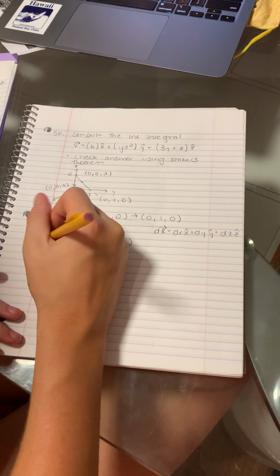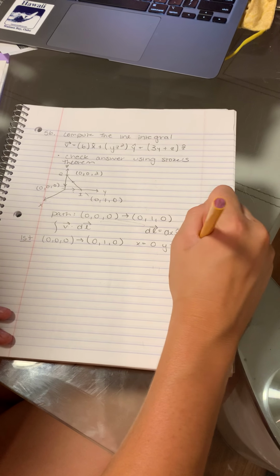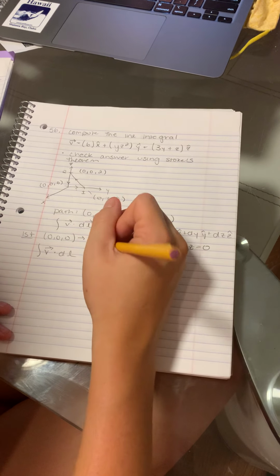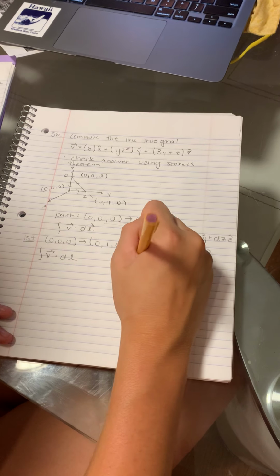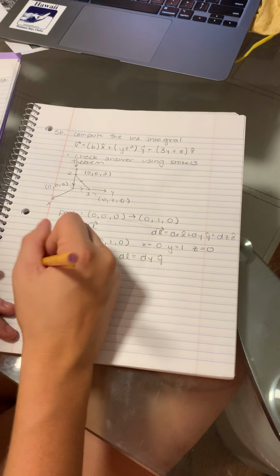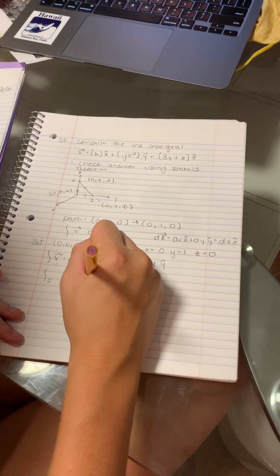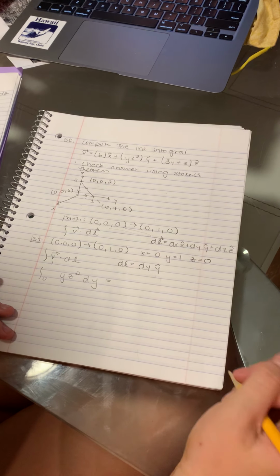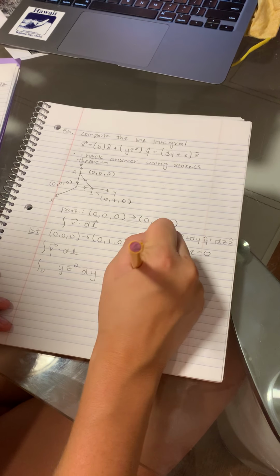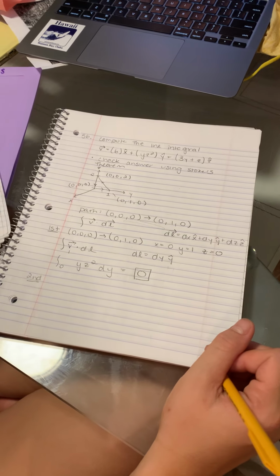So we're going to do v dot dl, and here we have x equals 0, y equals 1, z equals 0. The only thing changing is y, so our dl is just going to be dy y-hat, and then dot that with v, so we get the integral from 0 to 1 of y z squared dy. And then we already said that z equals 0, so our integral for this first part is going to be 0.